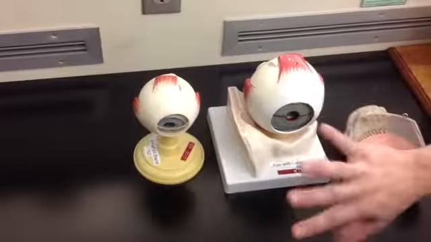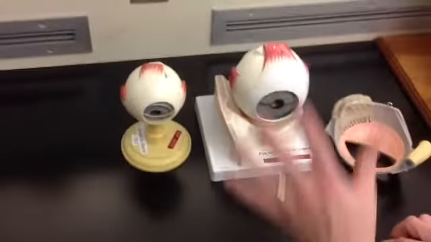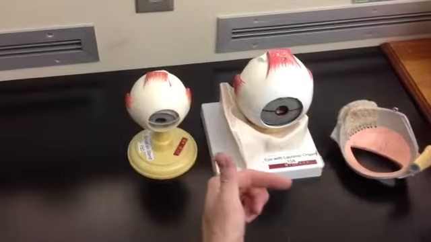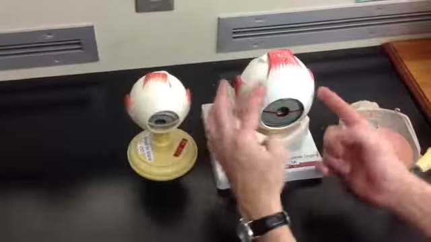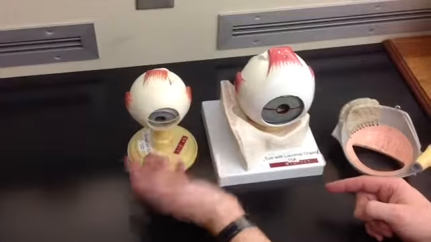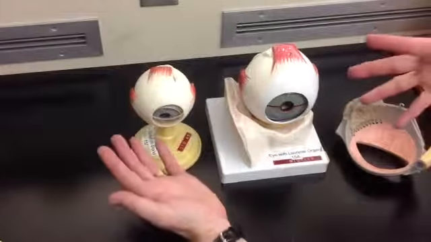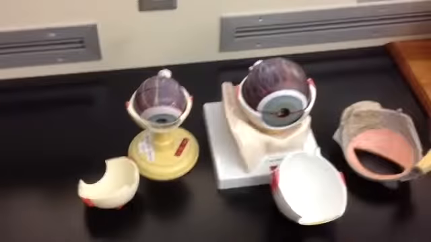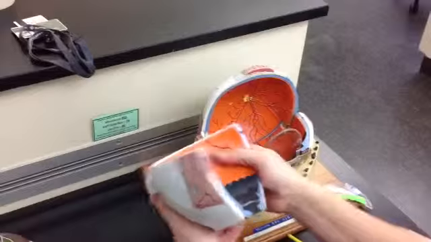Okay, so now we're going to start zooming in on our layers. The outer part you touch is the fibrous tunic. The fibrous tunic is made of two things, basically the white, which is sclera, and the clear, which is cornea. That's basically the outer layer. If I pop those open, depending which model you have, it varies. This model is better than those in this regard.